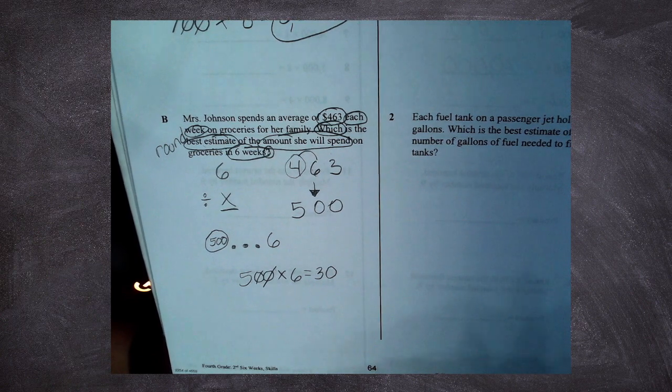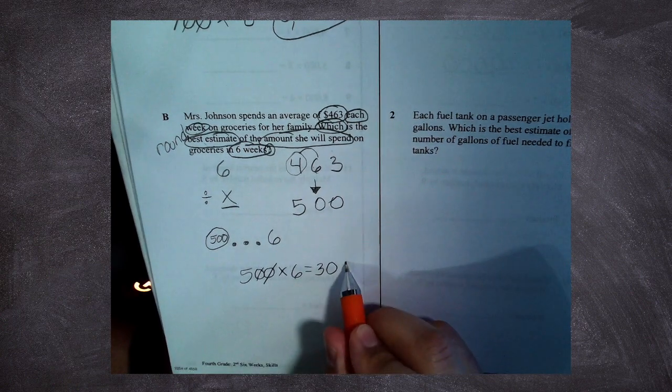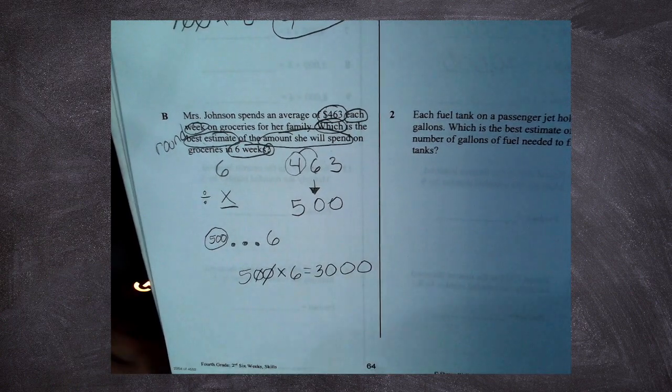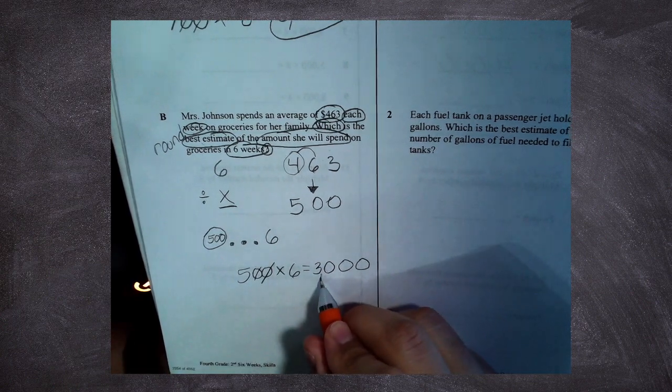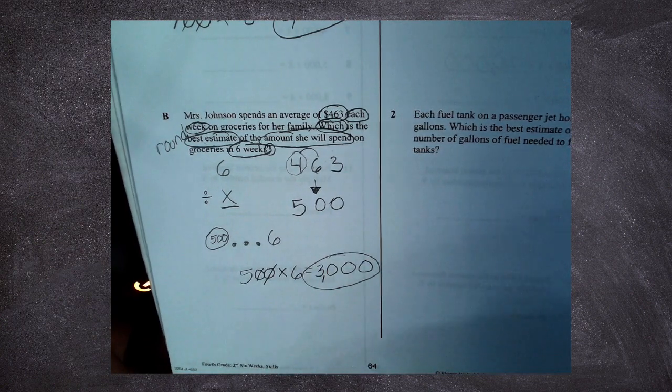Bailey, did you have a question? I was just raising my hand. I'm trying to answer the question. Oh, okay. Well, Bradley, you said earlier that I can't get rid of the zeros forever. And you're right. I need to put them back. Since I took away 2 zeros, I need to put back 2 zeros. So my answer is 3,000. That is how much Mrs. Johnson will spend on groceries in 6 weeks. $3,000.